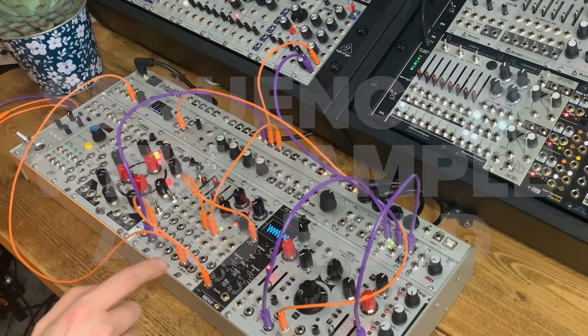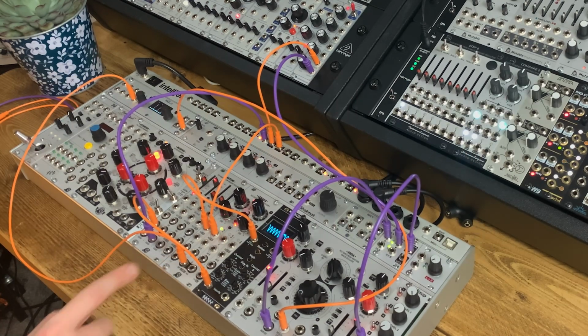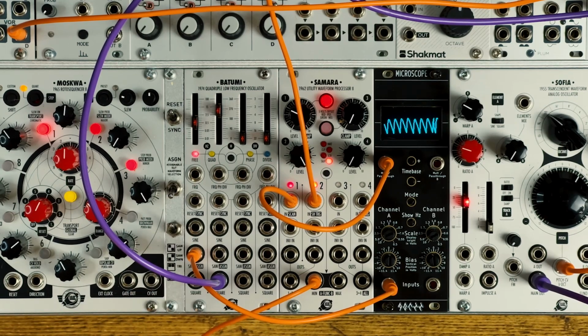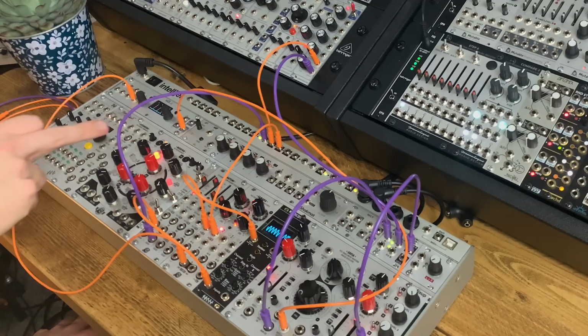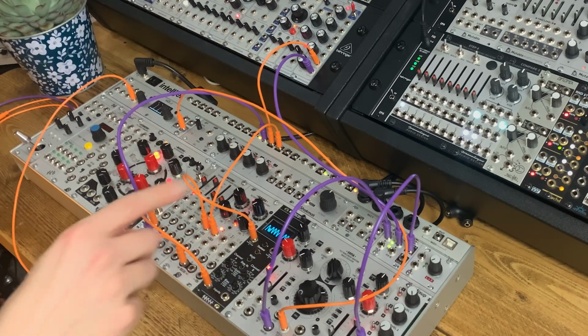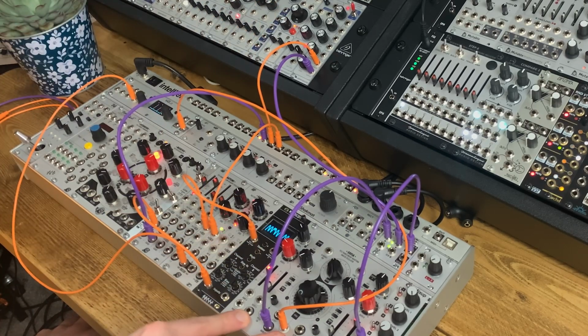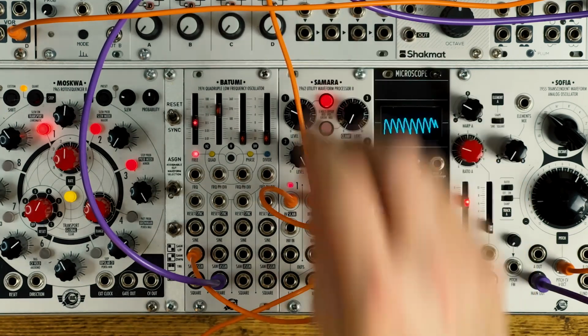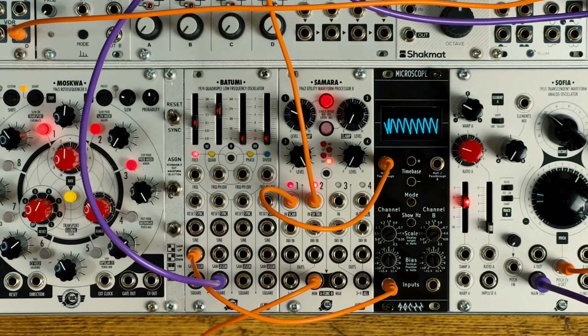So in this patch I'm using the sample and hold mode in Samara with two different LFOs from Batumi to create a kind of arpeggiator. I've got the first channel of Batumi outputting a descending saw, which is going to the first channel of Samara, and then I'm using the second channel of Batumi running a bit faster, taking the square wave output as a clock. I'm multing that to the envelope generator, which is controlling the VCA, which is letting Sophia through, which is the sound you're hearing, and another copy of that clock is going into the sample and hold trigger input on Samara. So it's going to regularly sample that descending saw wave.